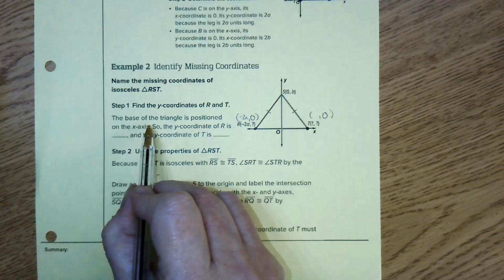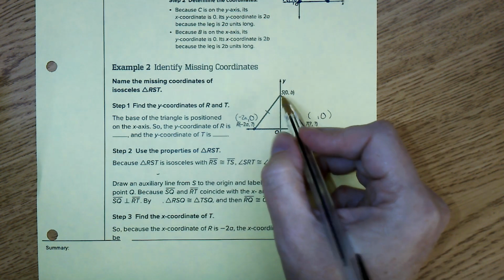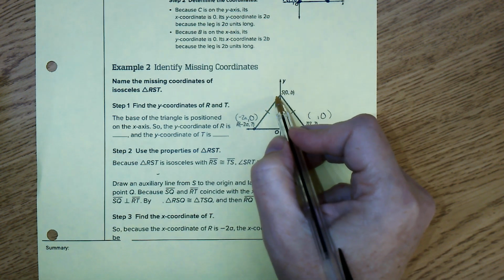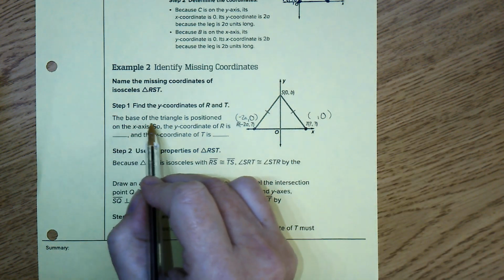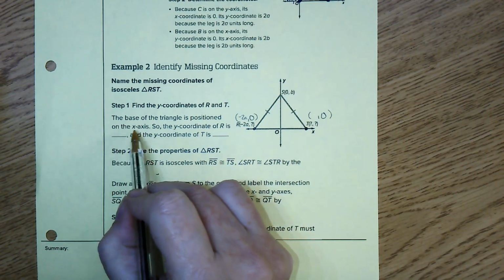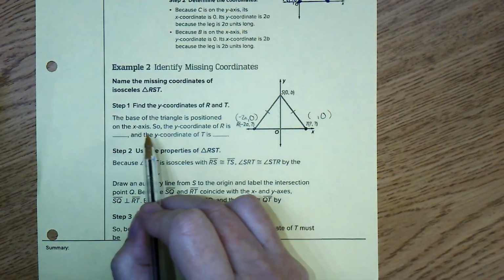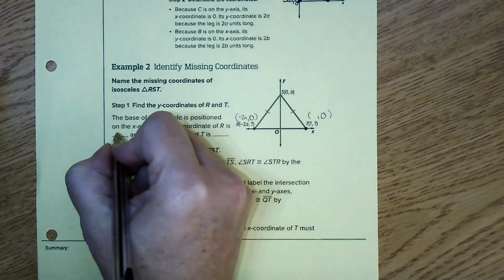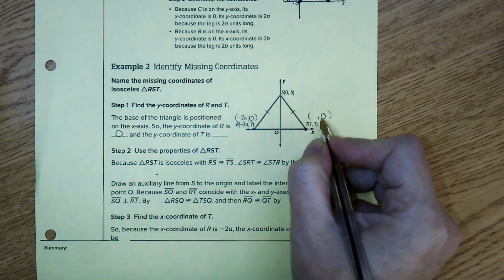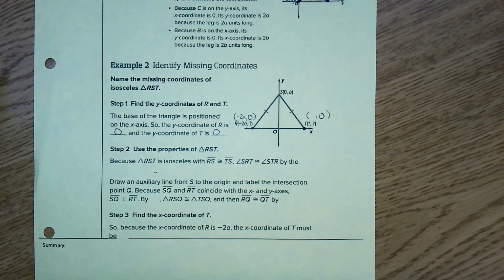So the base of the triangle, because remember, across from the vertex angle is the base, is positioned on the x-axis. See that. So the y-coordinate of R is, well, we just proved it's 0. And the y-coordinate of T is also 0 because it's literally on your x-axis. It's not above or below it.